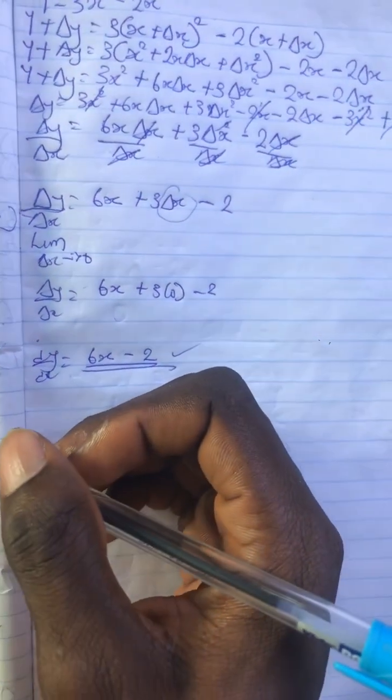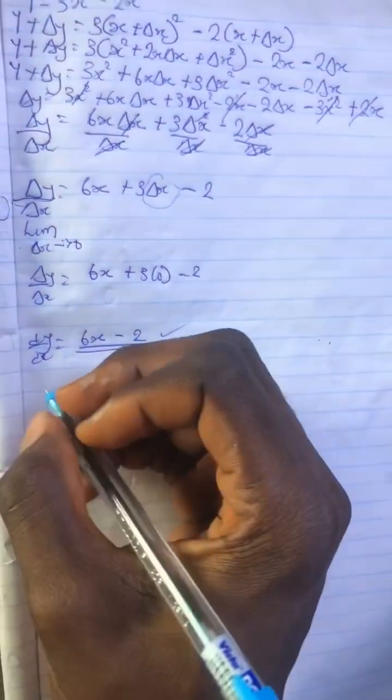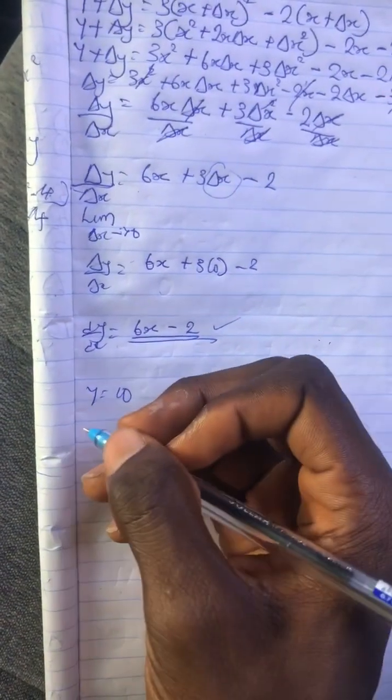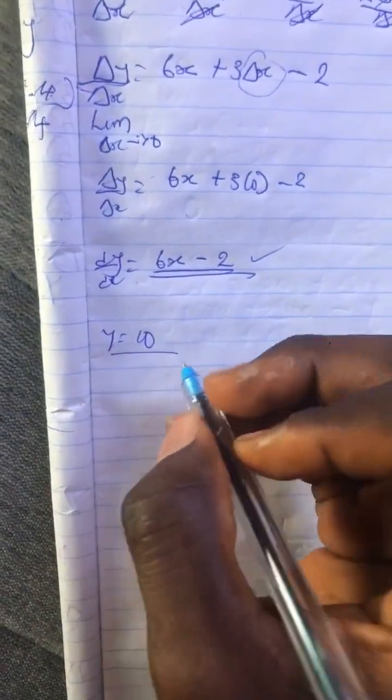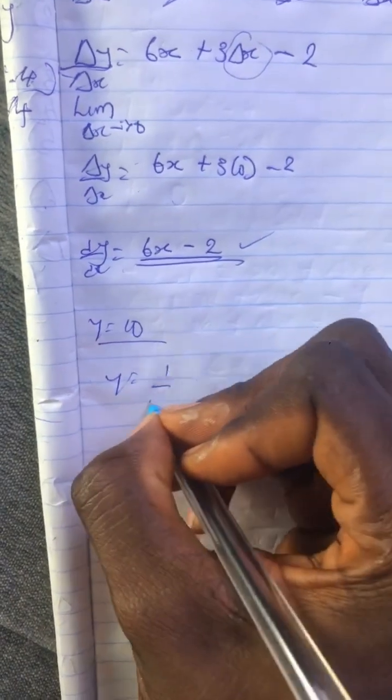So we are done for today. I want you guys to really try this using first principle: y is equals to 10, and you are free to post your workings in the comment section. I want you to give this a try, and I want you guys to also try this: root x.